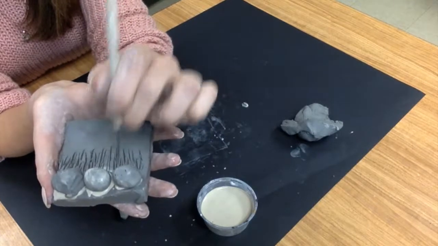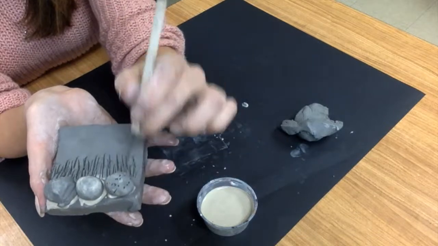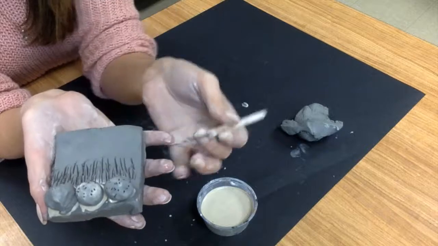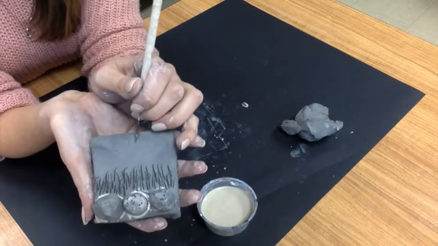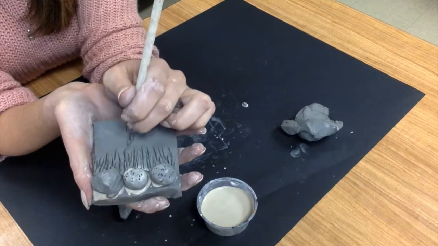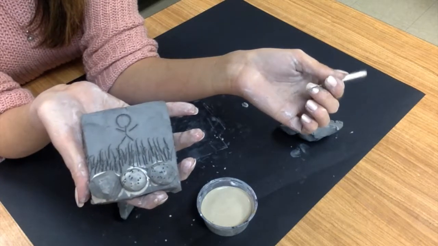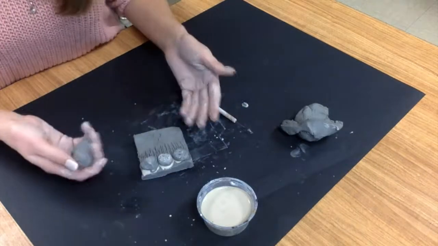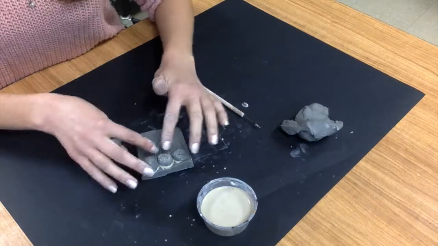So I can draw lines for grass and continue with whatever design I want to do. Maybe I want to do some dots on the rocks to give it almost like a rough texture. Whatever you would like to add, you can use the tool for that. Maybe I actually wanted to draw pictures in the surface, so maybe I want to do a little person. I'll just do a little stick figure here in the clay, and I have a person standing on top of the grass.